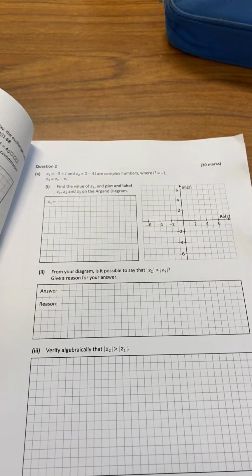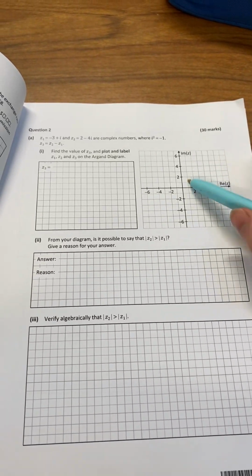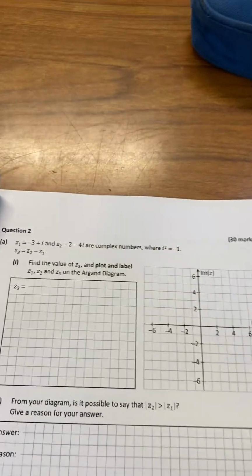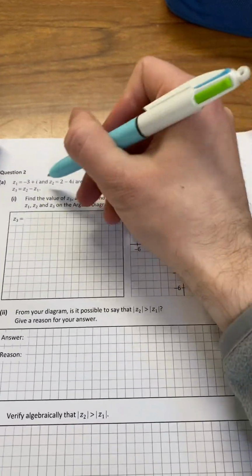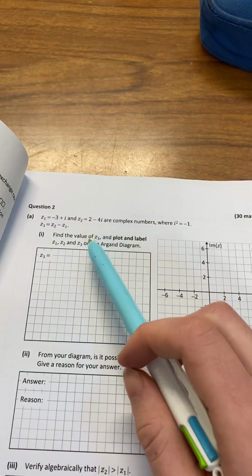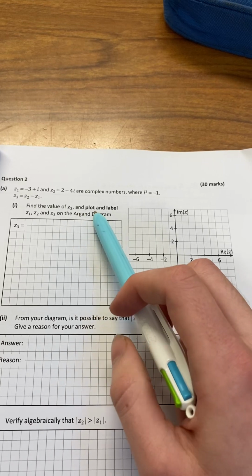Okay, well, so as requested today, I'm just doing a quick video solution of question 2 on that pre-exam paper that I handed out today. Question 2 is on complex numbers, which we can know because we have i's, and we're going to be answering the first question here. We need to find the value of Z3, plot and label Z1, Z2, and Z3 in the Argand diagram.